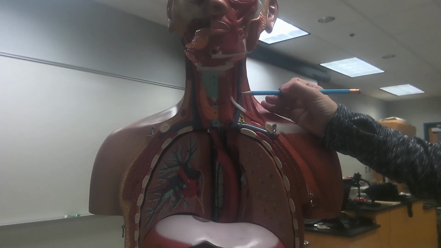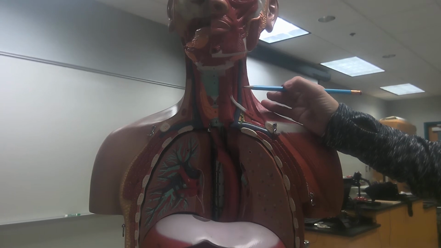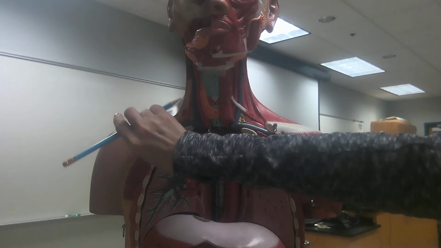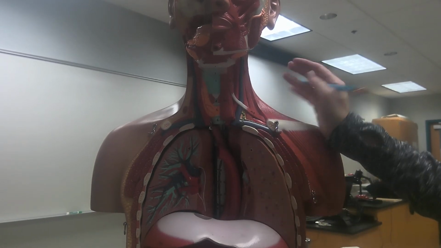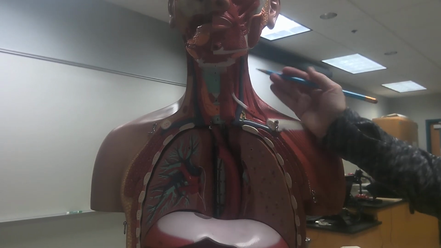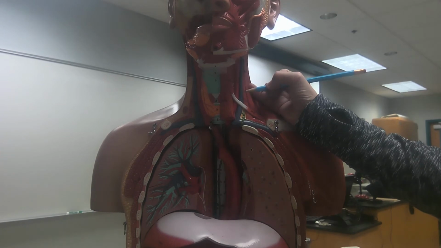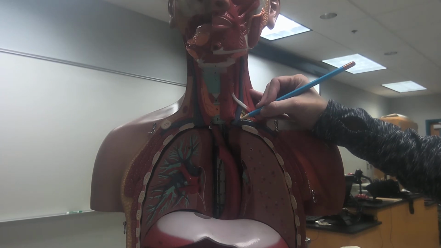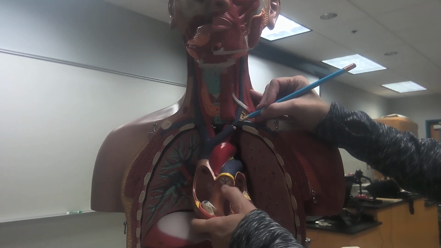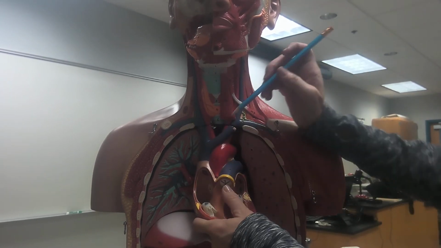This is the inferior jugular vein, as well as this one. So for whatever reason, they don't put the external jugular veins on these models. So all you see here is the left internal jugular. It's pairing up here with the left subclavian vein. And then those are going to merge to form the brachiocephalic veins. So that's what these are.